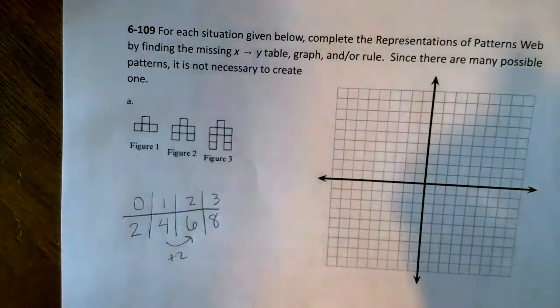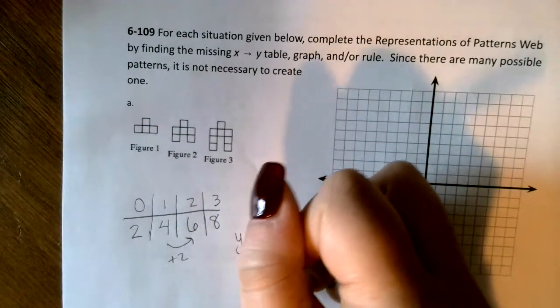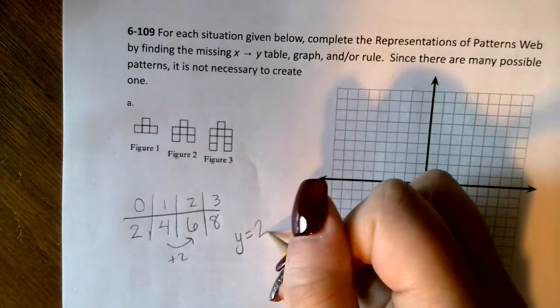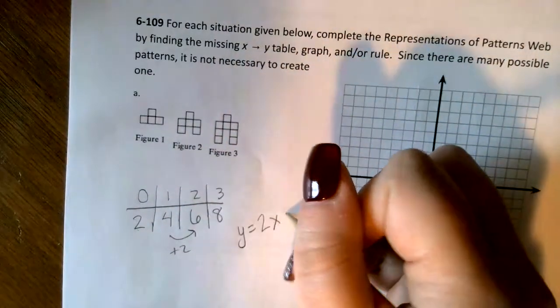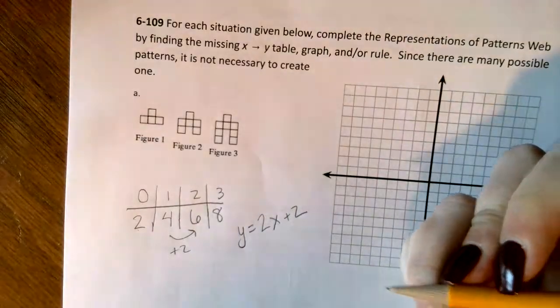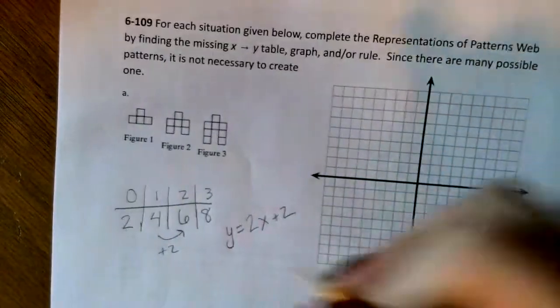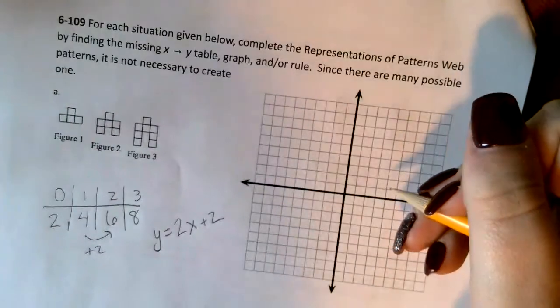And now I can write a rule. So y equals my growth, remember, was 2x. And then my 0 number is right here, plus 2. So now I can go ahead and graph. I could graph the points. I'm just going to graph based on the rule because it's a lot easier and faster.